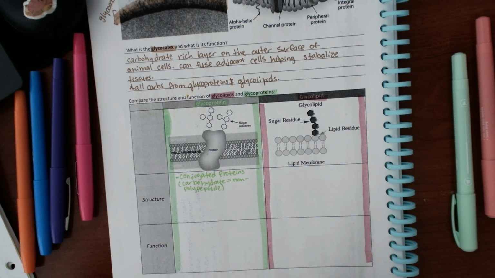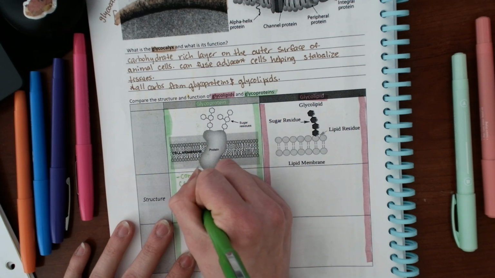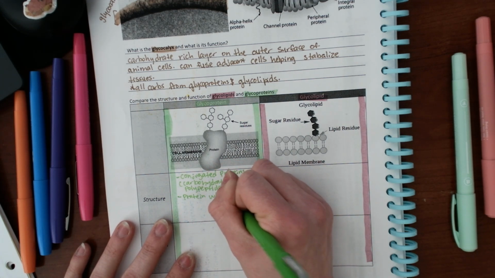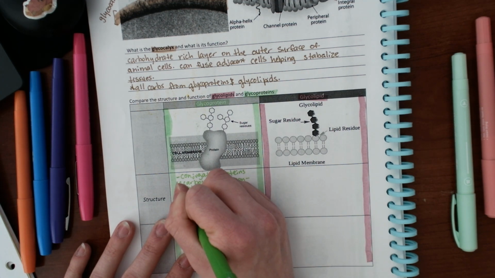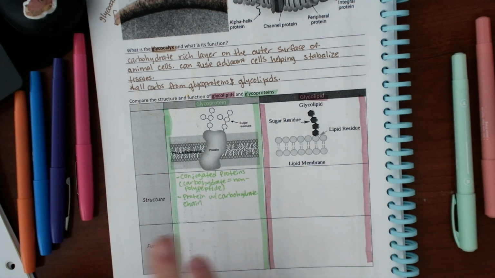They're basically just a protein, like an integral protein or a peripheral protein, with a carb chain on it. They're usually integral, but they can be either.